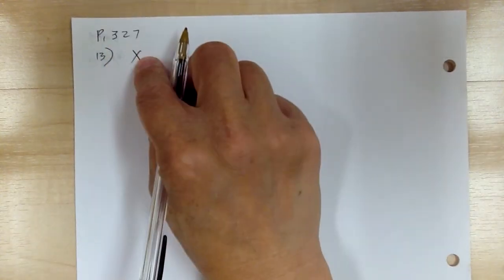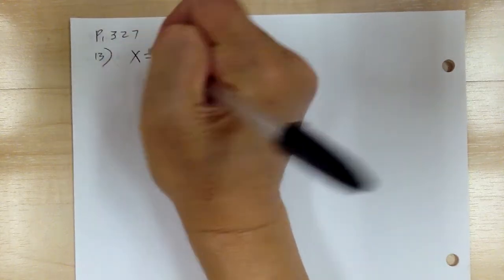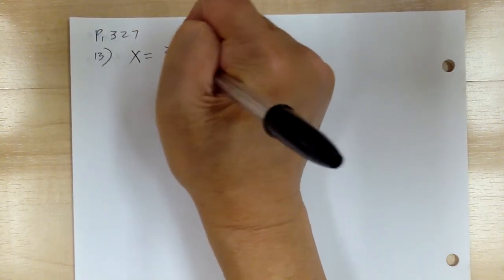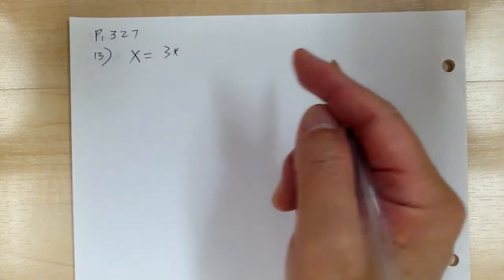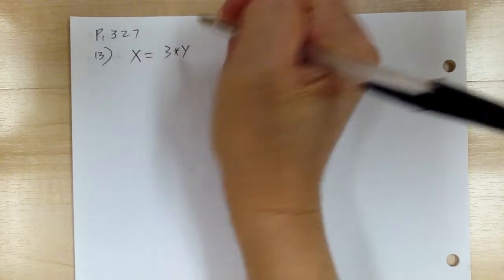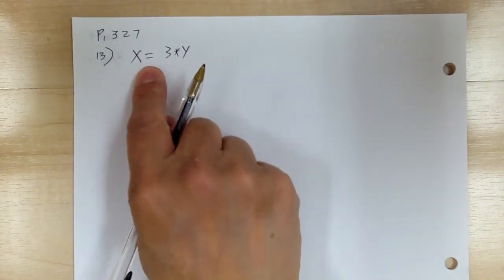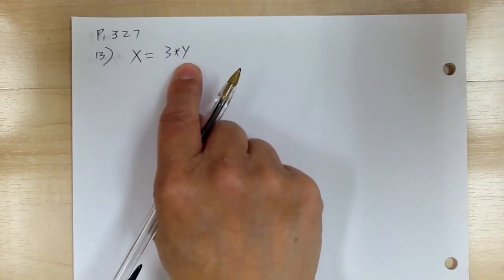So one number, that's called x, means equal 3 times, right? 3 times means 3 multiply, right? Another number. So another number is a different number, so you have to use a different letter. Okay, so again, one number is 3 times another number.